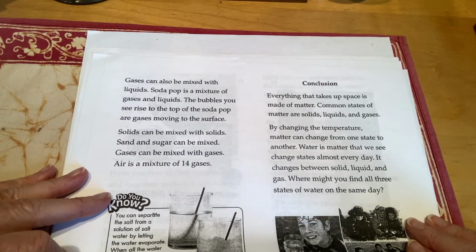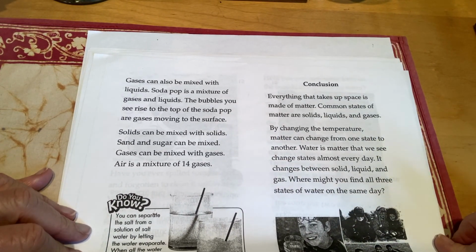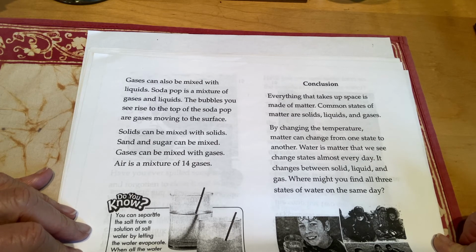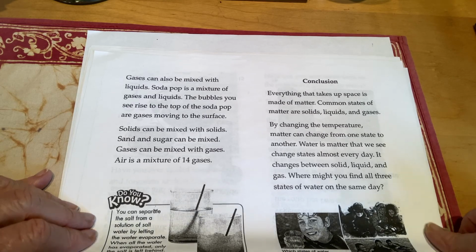Everything that takes up space is made of matter. Common states of matter are solids, liquids, and gases. By changing the temperature, matter can change from one state to another. Water is matter that we see change states almost every day. It changes between solid, liquid, and gas. Where might you find all three states of matter on the same day?